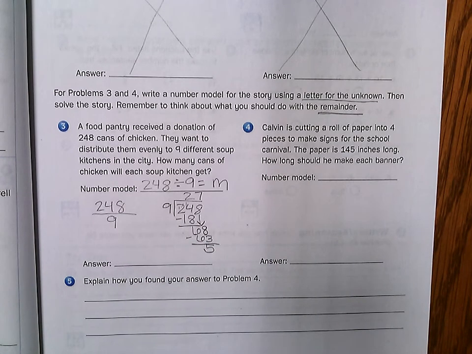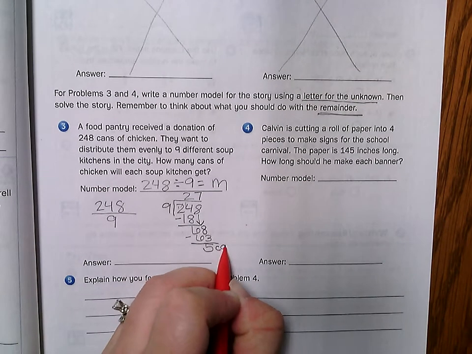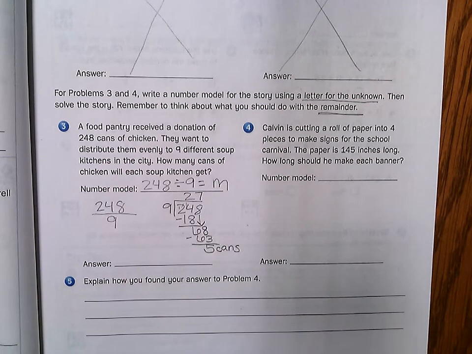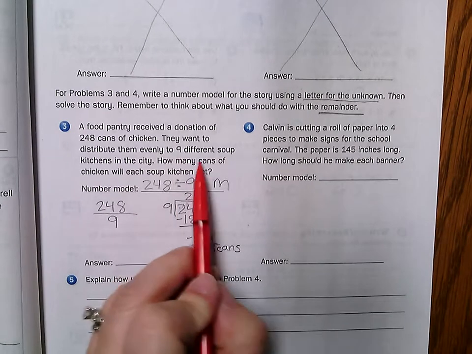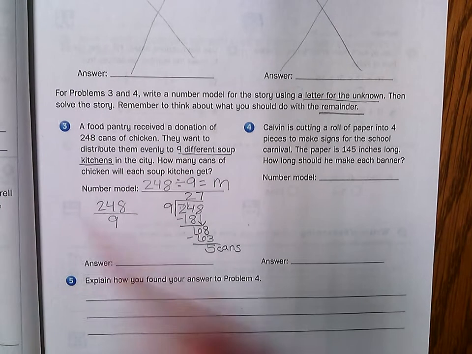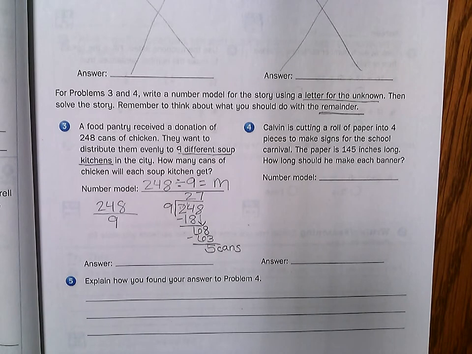Okay, so I have to ask myself, what does that 5 represent? How many cans of chicken will each soup kitchen get? Well, they have 27 cans. And if I have 5 cans left over, and I have 9 soup kitchens, well, I would need 9 cans to give each soup kitchen another one.